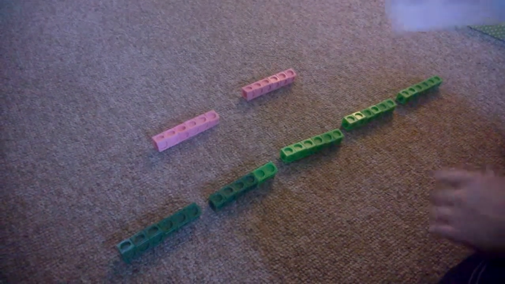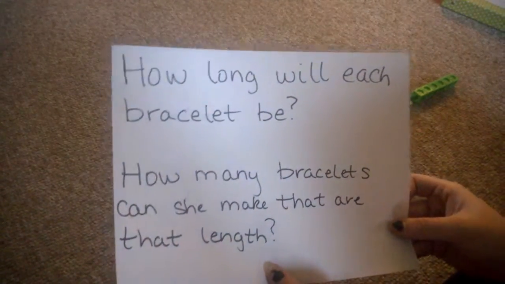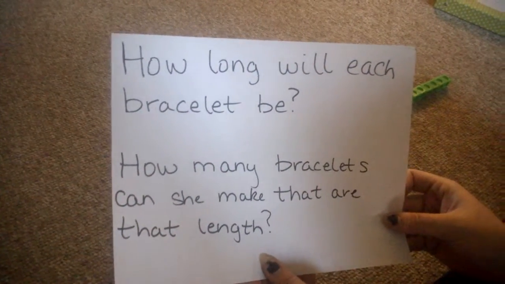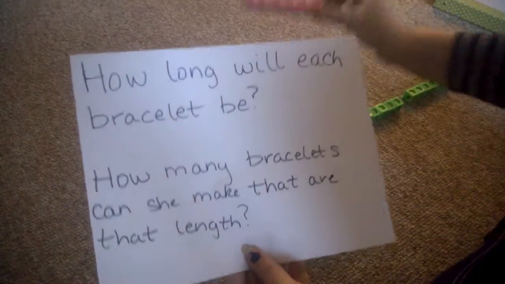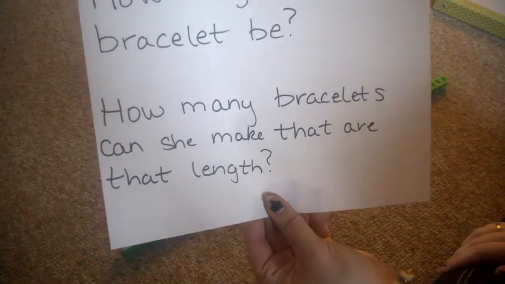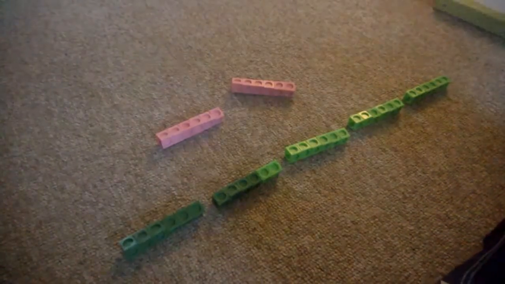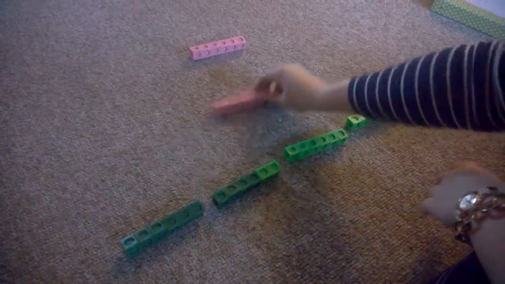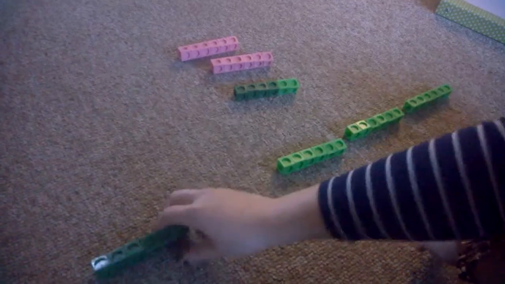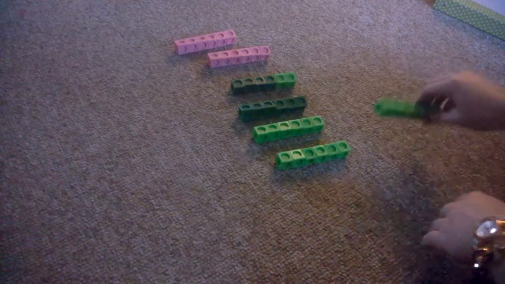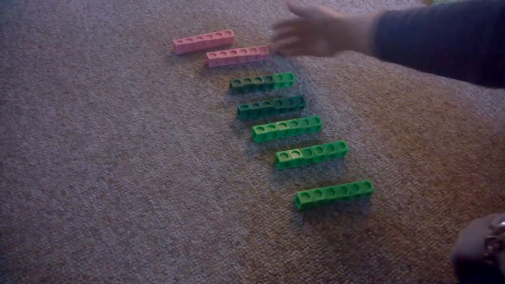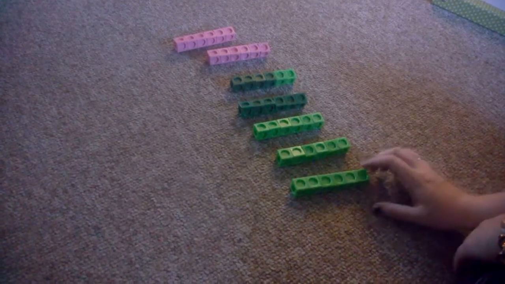So, going back to our questions, how long will each bracelet be? Well, we know that each bracelet will be 6 inches long. How many bracelets can she make that are that length? Let's look. 1, 2, 3, 4, 5, 6, 7. Jenny can make 7 bracelets that are 6 inches long.